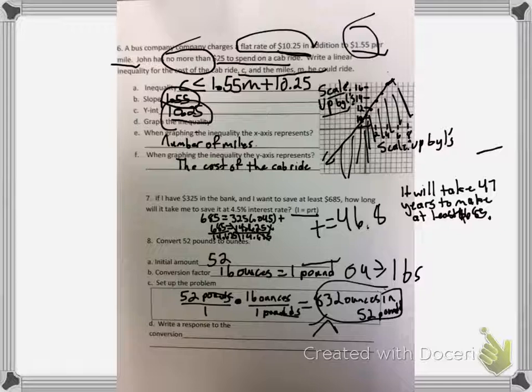When graphing the inequality, the x-axis represents the number of miles. When graphing the inequality, the y-axis represents the cost of the cab ride.